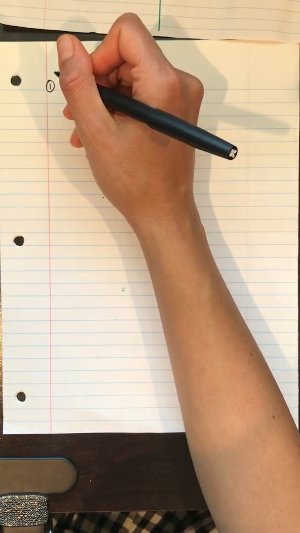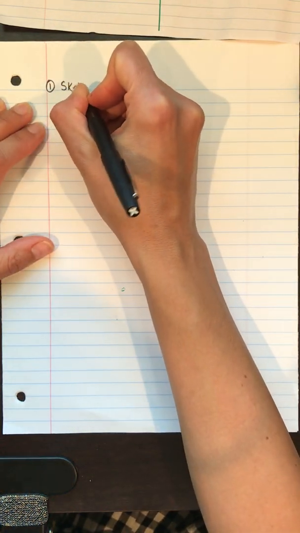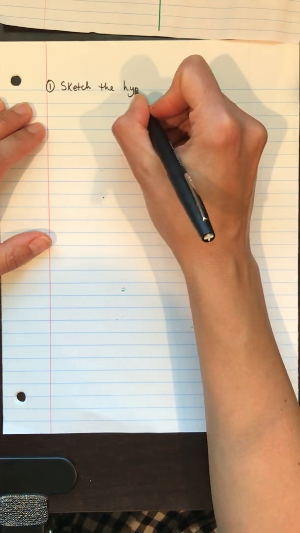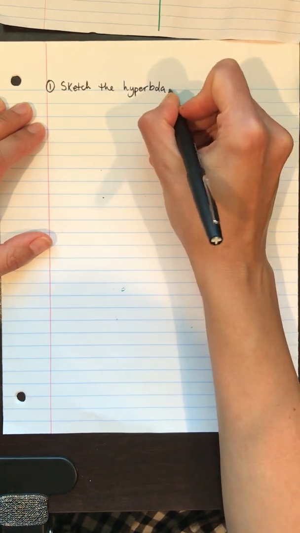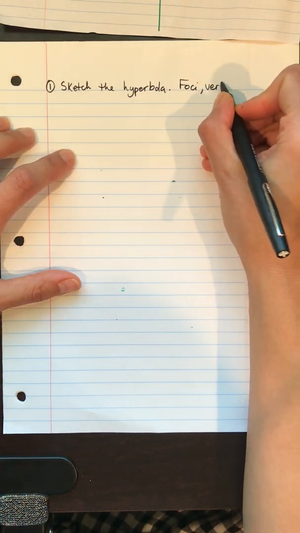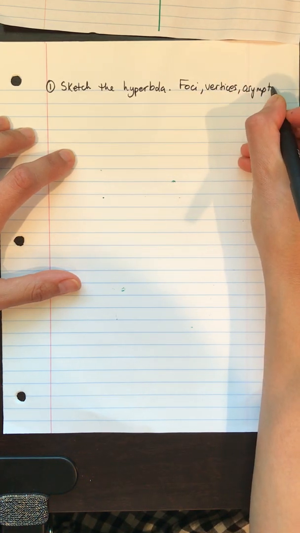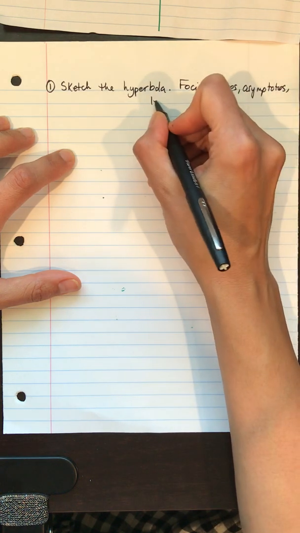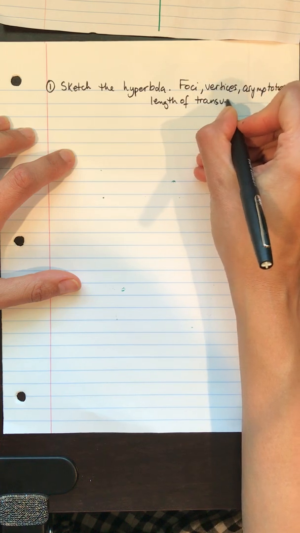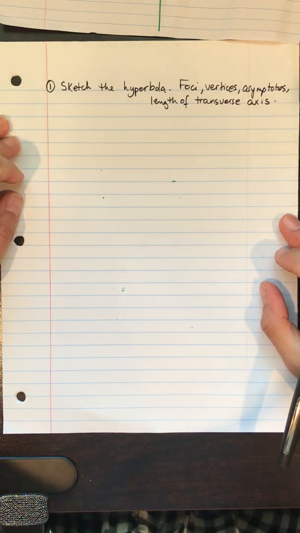Example 1, and I'm going to ask you to sketch the hyperbola. State the foci, vertices, asymptotes, and length of transverse axis. Let me just make sure you can still see. Yeah, okay.